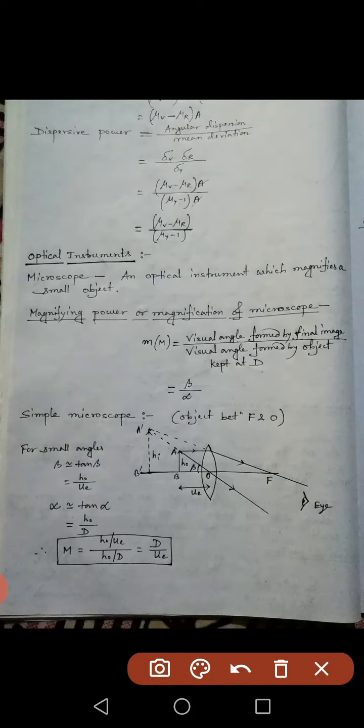Next, alpha. As I already told you, when you are thinking about alpha, we are not going to think about the instrument, it is with the naked eyes. So suppose if this is the eye, this is your eye position. Okay, suppose I am drawing it here. This is eye position, suppose. Just imagine it is a human eye and the object is kept at least distance of distinct vision, suppose somewhere here.